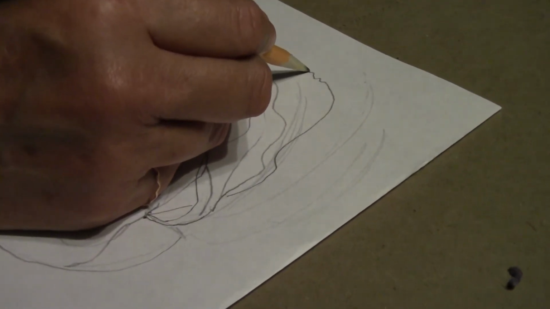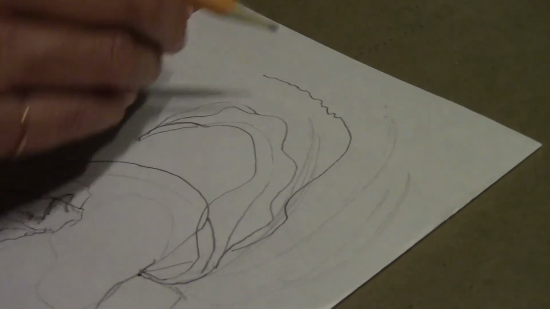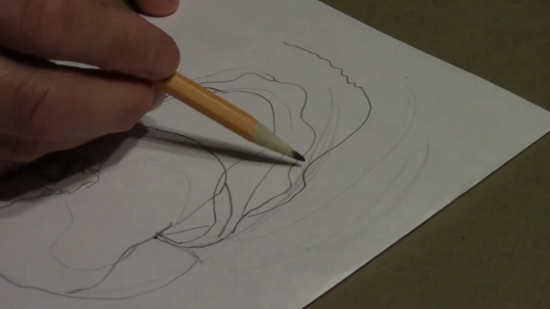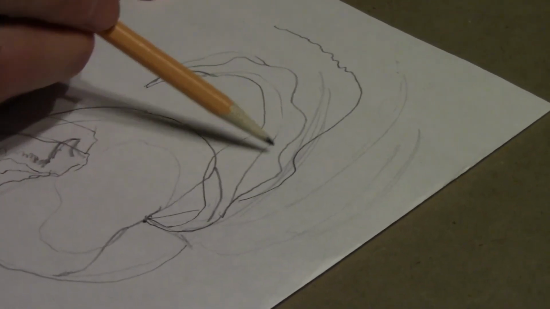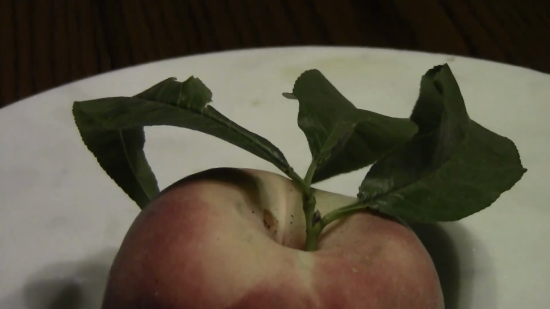And now when I get down here, I notice that this edge of this peach leaf really shows kind of a serrated edge. Okay, all right, so I followed that front edge, and now I'm going to go to the back side, and this is the vein.